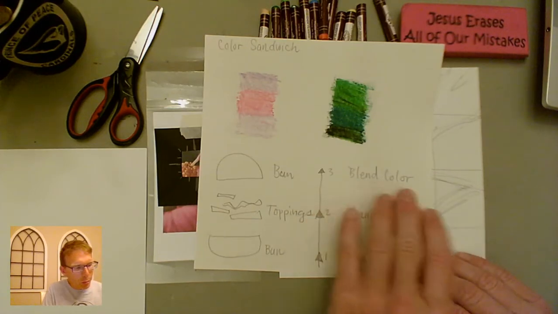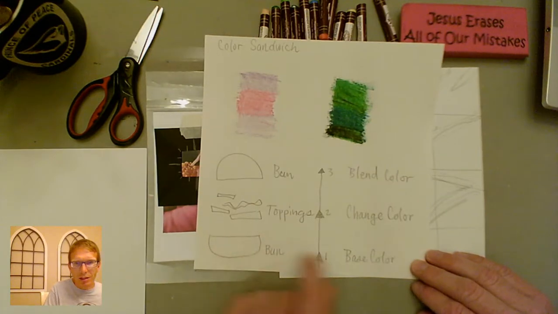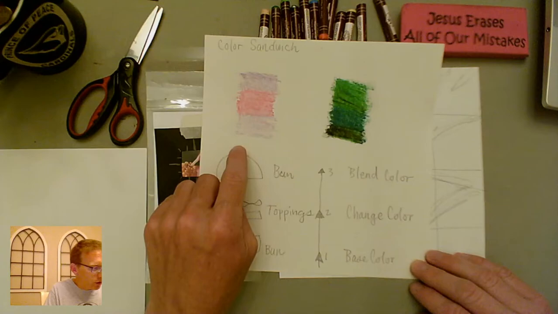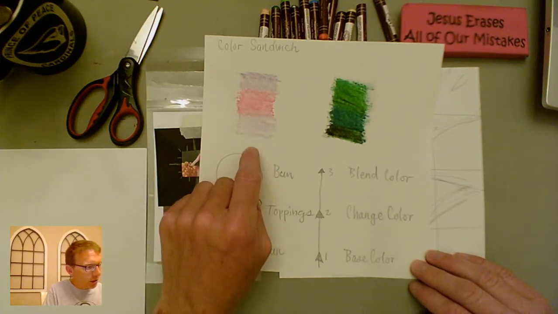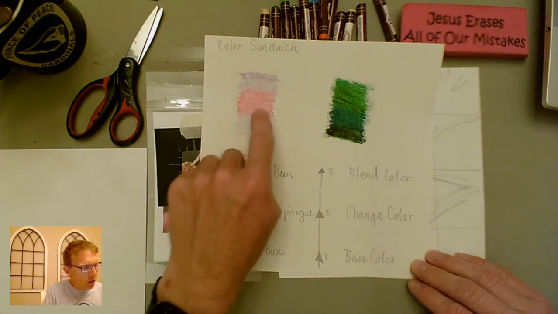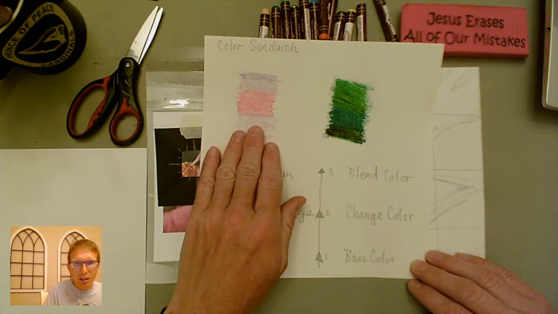And then the blend color goes on top, which may be the same as the base color, but may be a little bit different.